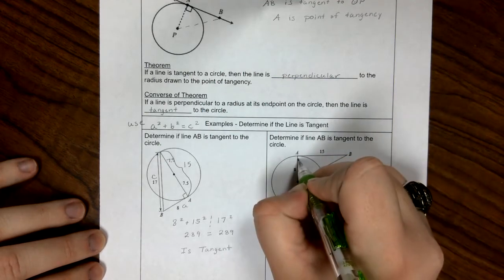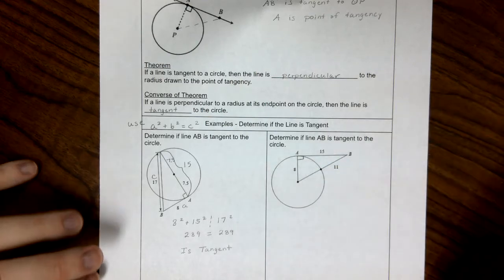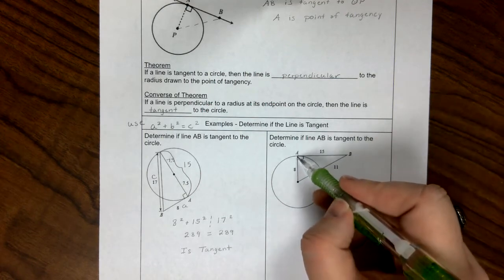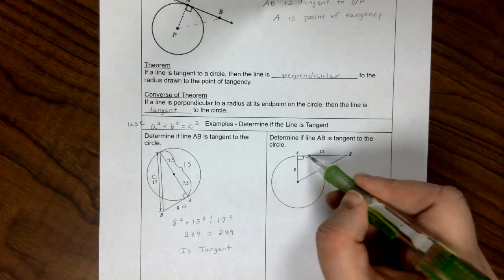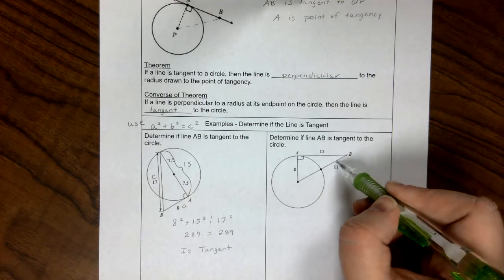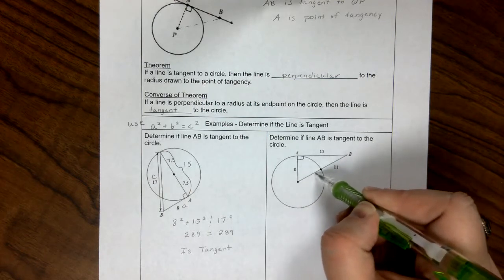So where's my 90-degree angle at? It's going to be right here. All right. So let's make sure I have every piece I know or I need. I know this side of the triangle is going to be 8. This side's going to be 15. But then look here. I know this exterior piece is 11. I need to know how long the interior piece is.